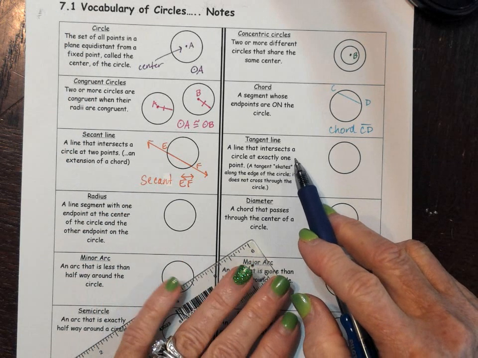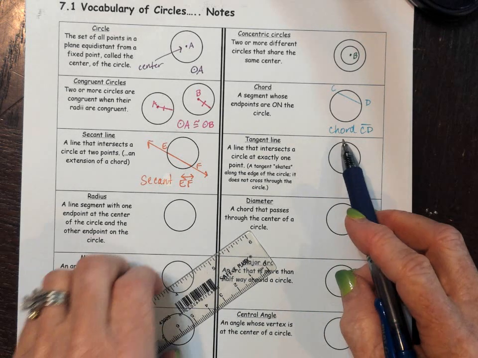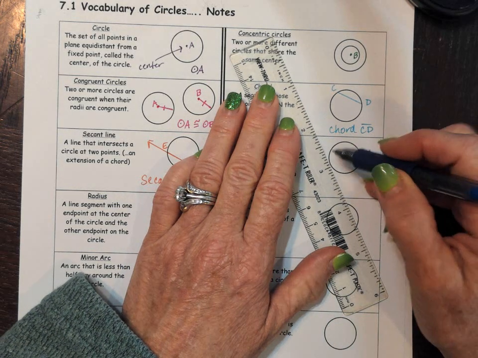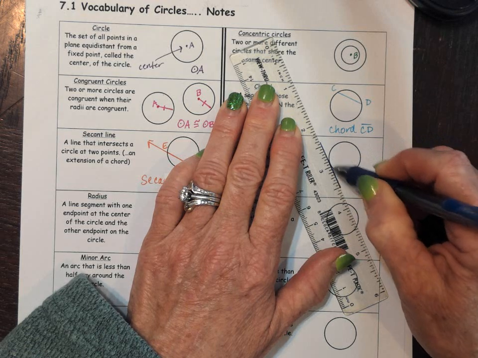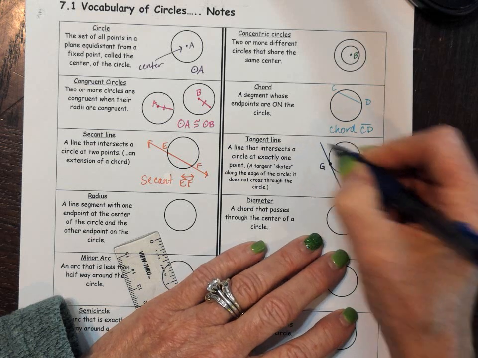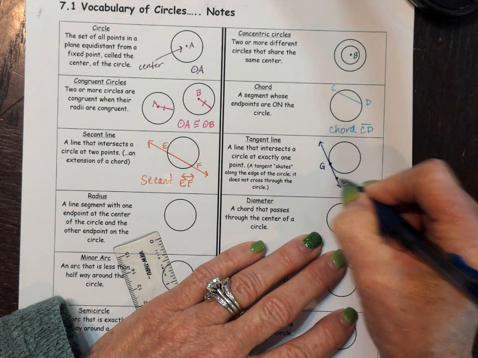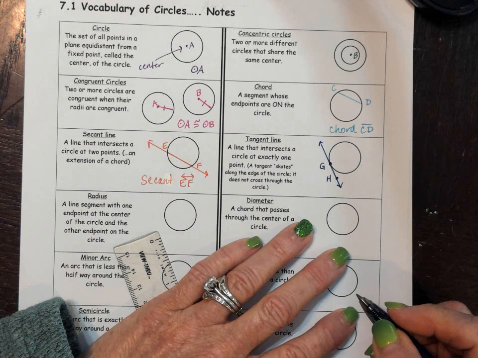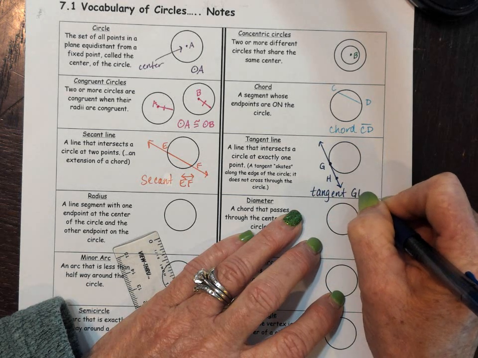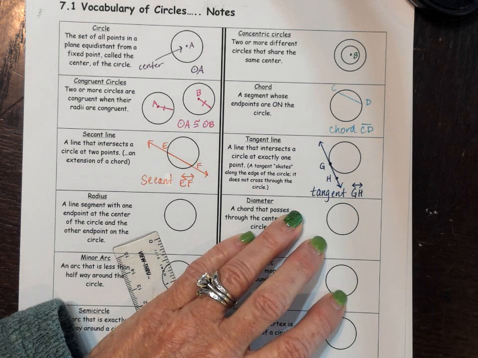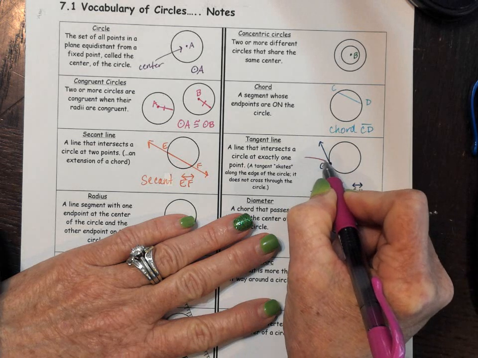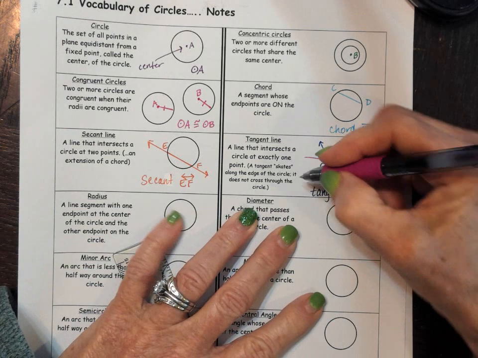All right, a tangent is a line that intersects a circle at exactly 1 point. You can think about it as just skating right along the edge of that circle. It doesn't cross through the circle. There's a tangent line. Let me put a point on here, call it G, and another point down here, H. So we have tangent line GH. The point where that line intersects the circle is called the point of tangency.